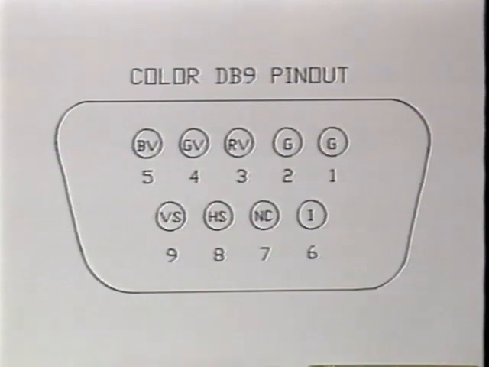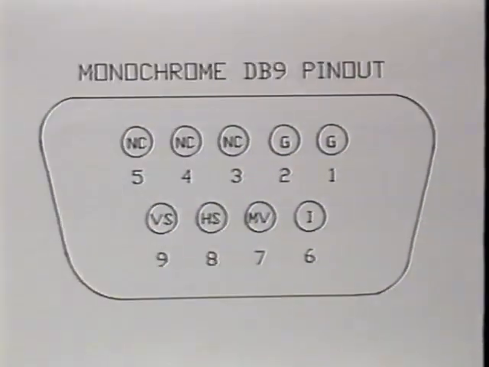RGB inputs are used only by color monitors. This scheme uses 3 pins numbered 3, 4, and 5 for video information. Each one represents one of the primary colors, red, green, and blue. Direct drive monochrome inputs accept video on a different pin, number 7. Pins 3, 4, and 5 are unused in this layout. Because of the different configuration, RGB color video boards will not work with monochrome monitors and vice versa.